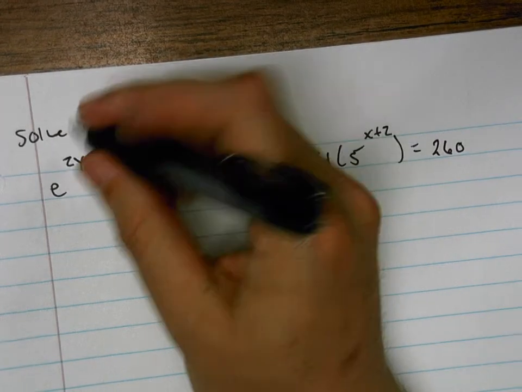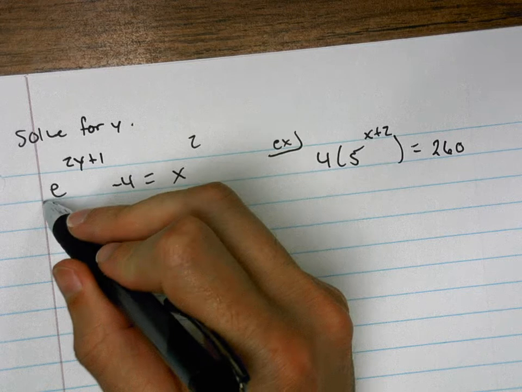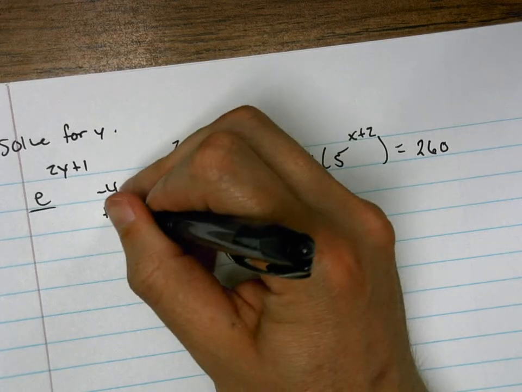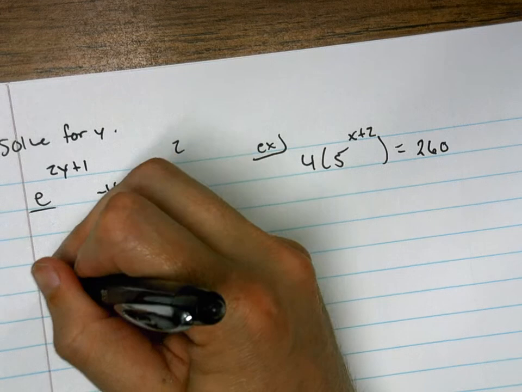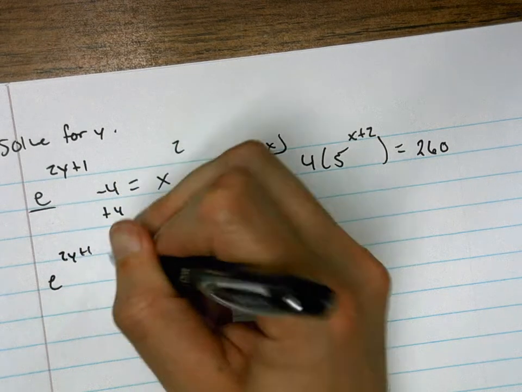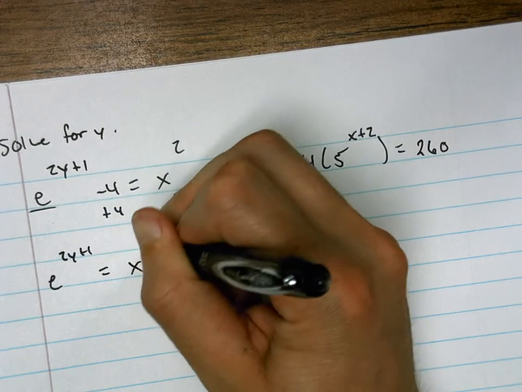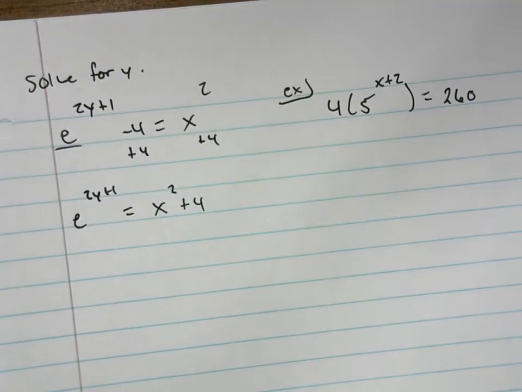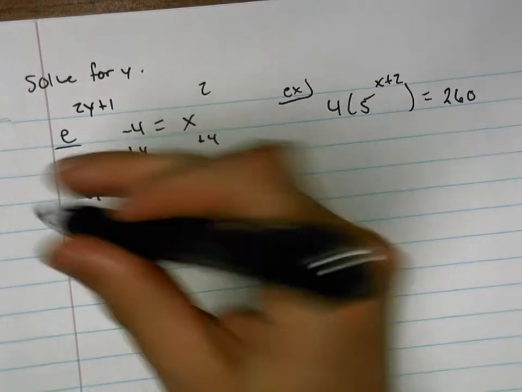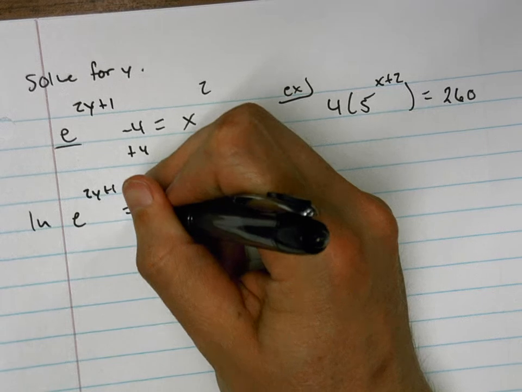So to solve for y, I need to get this part by itself. So we're going to add 4 to both sides. So I get e to the 2y plus 1 equals x squared plus 4. To get the exponent out, I need to take the log natural of both sides.